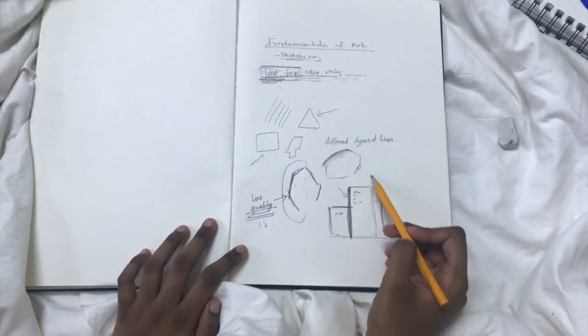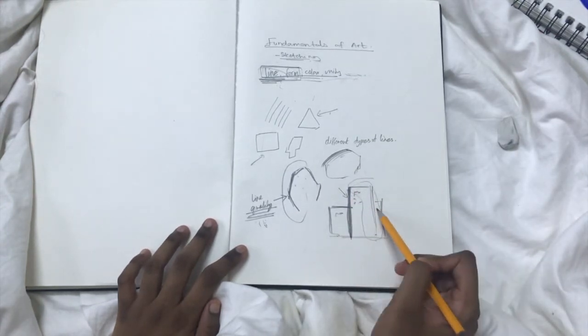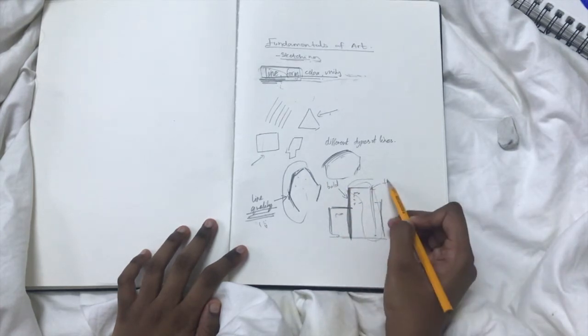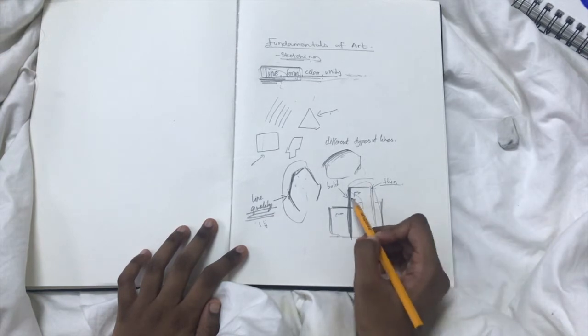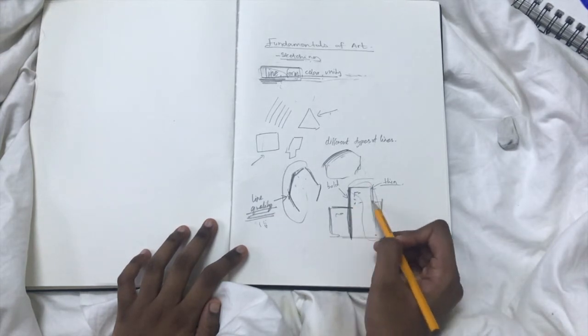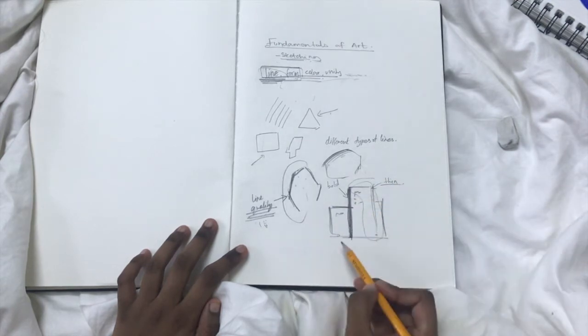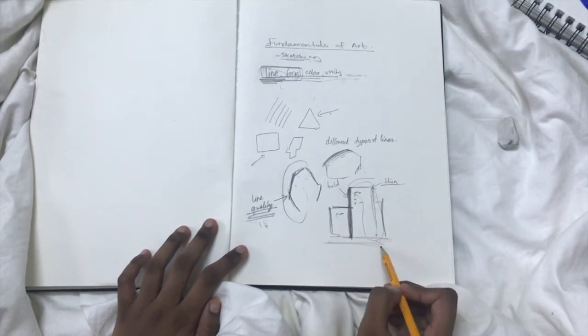But then you see what I've done here is I've actually lightened my pressure and made it a thinner line. This in turn contrasts with the other line, and it adds more of a shadow to this side, and that creates this dimension that you're creating.